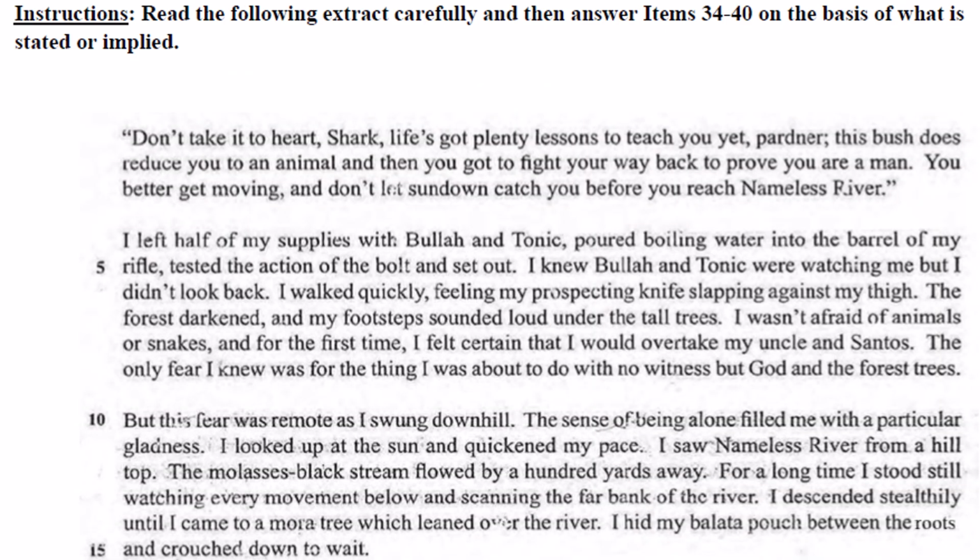Let's read the next extract to answer questions 34 to 40. Don't take it to heart, shark. Life's got plenty lessons to teach you yet, partner. This bush does reduce you to an animal, and then you got to fight your way back to prove you're a man. You better get moving, and don't let sundown catch you before you reach Nameless River.